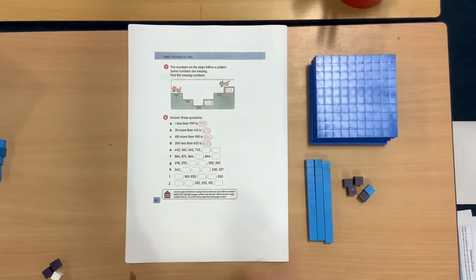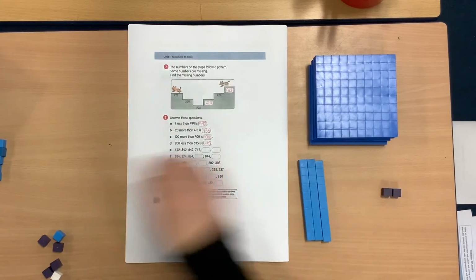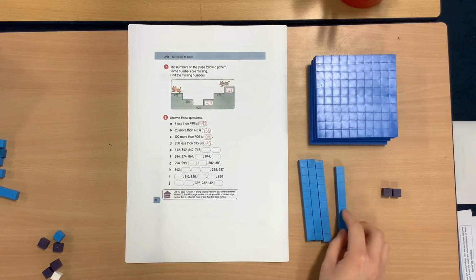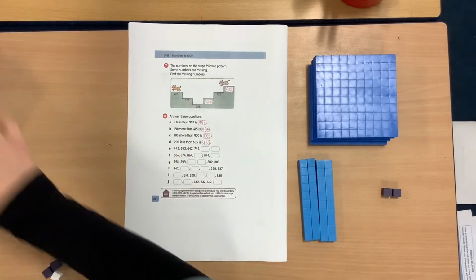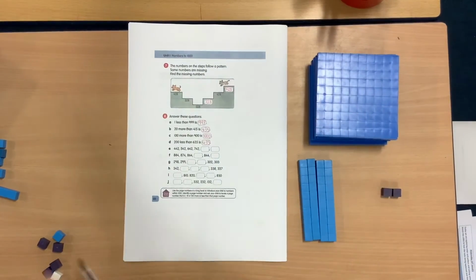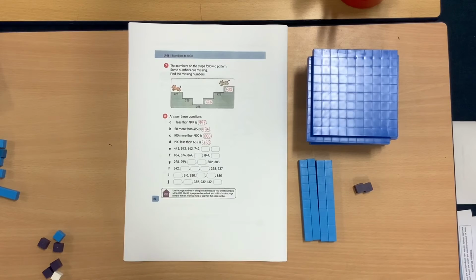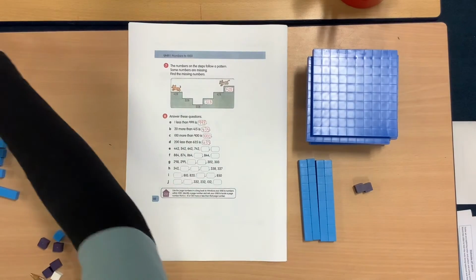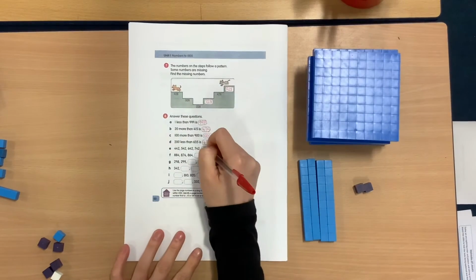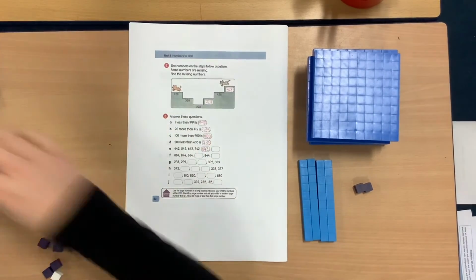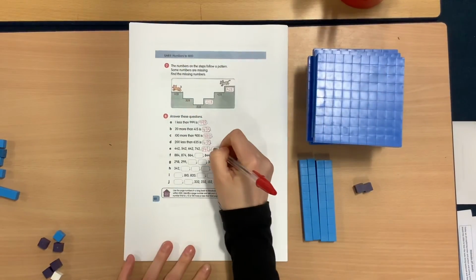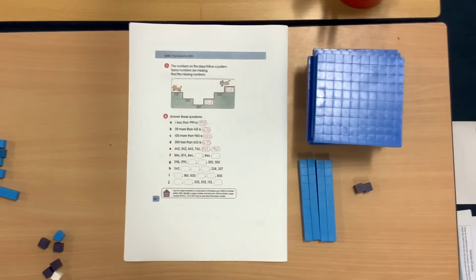Okay, these ones now we need to look at the sequences and see what they are going up in. So my first number here is 442. I then go to 542. It then goes to 642, 742. As you'll notice, I'm adding 100 every time. It's always 100 more. So my next one is going to be 842. My next one is going to be 942.